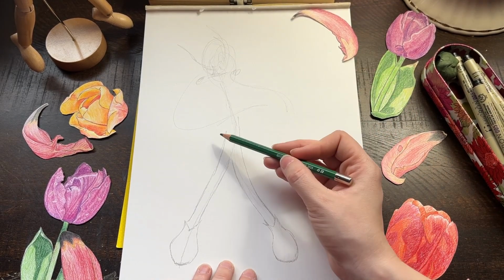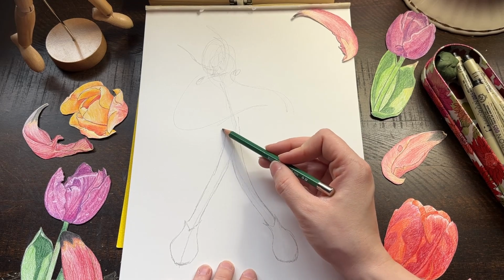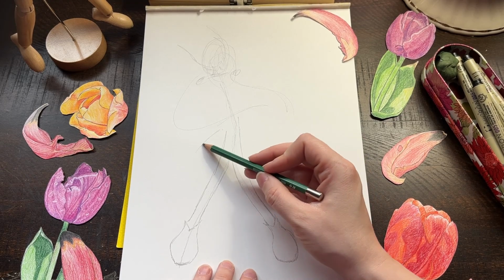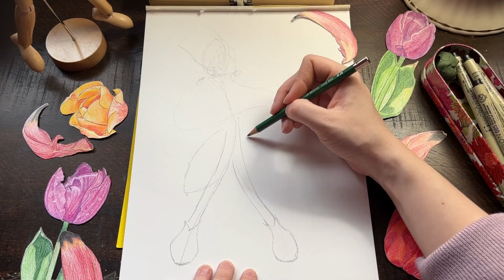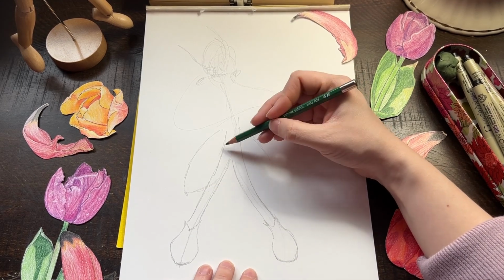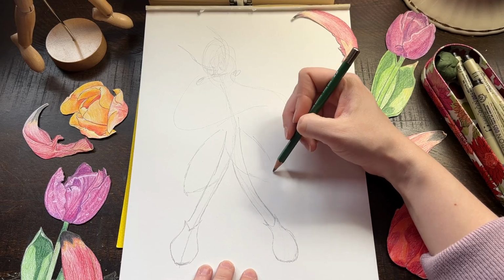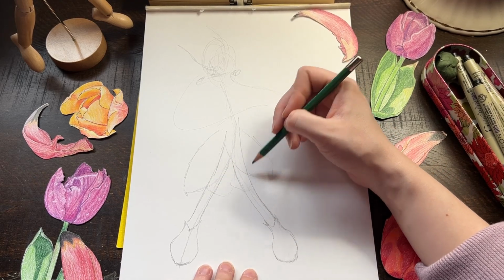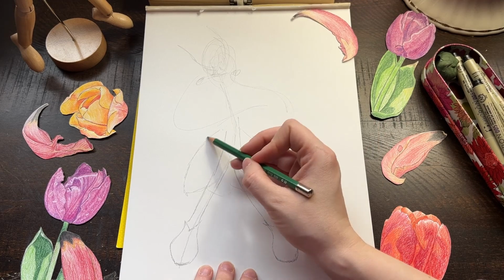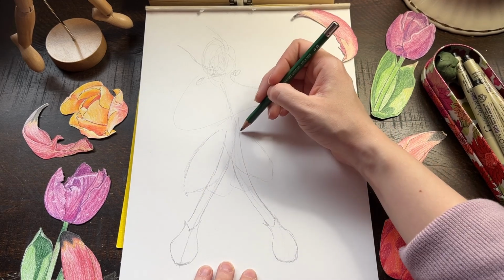I do think I want there to be some kind of skirt, probably also based off of tulip petal shapes. Maybe more of an open tulip where the petals flare out a little bit, and then there's more in here. But I like this rounded shape.